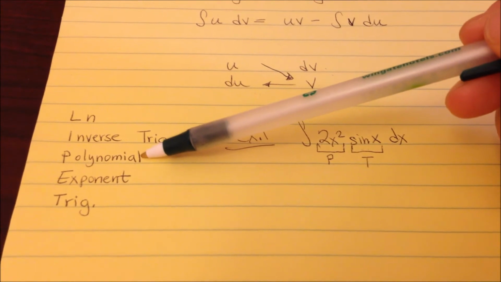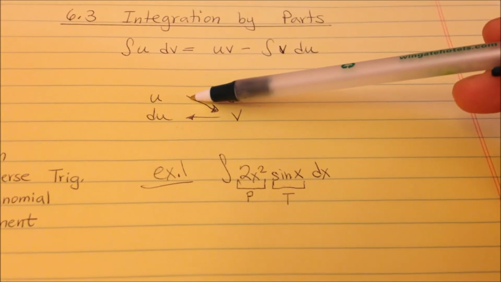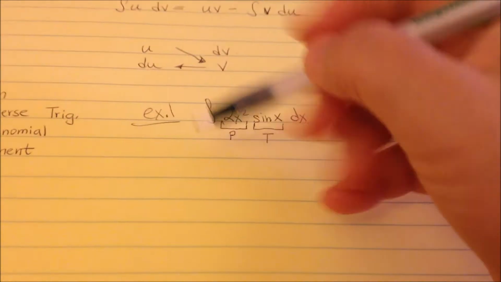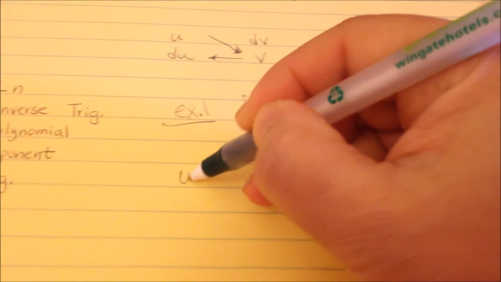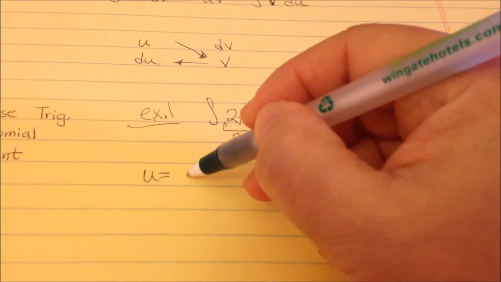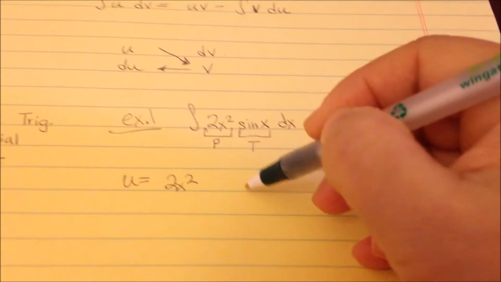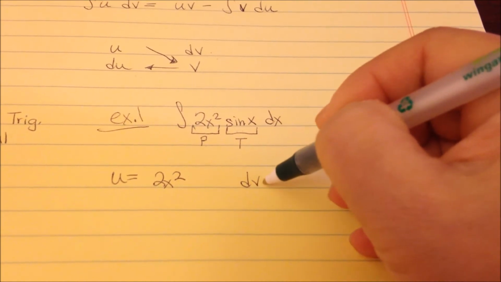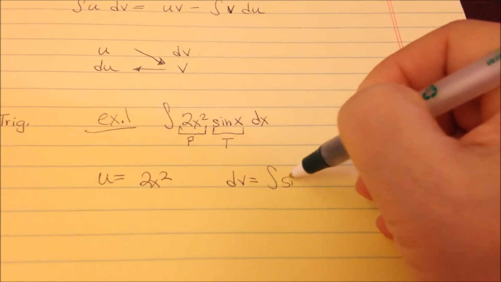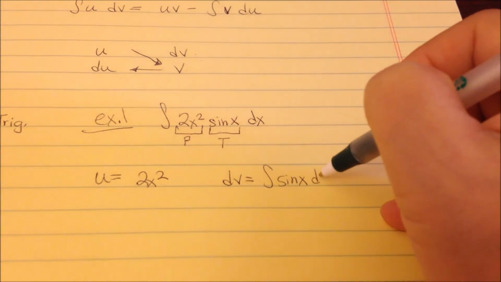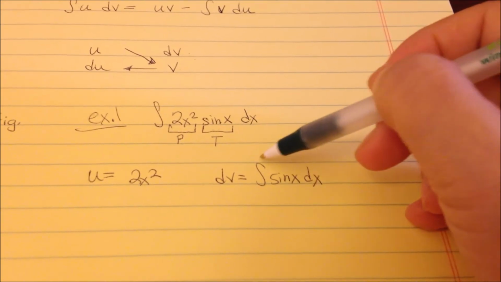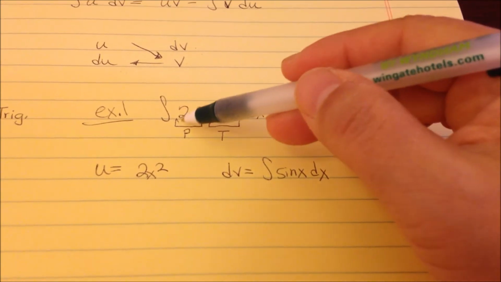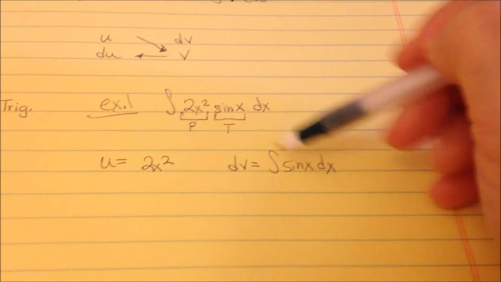So since polynomial comes first, that's going to become my u right there. So that's how you're going to determine what your u is. So here's my u then. u is going to become 2x squared, and then my dv, which is the remaining part of it, the integration of sine x, that's going to become my dv part of it. So whatever's left over, that's this part right here. Okay?